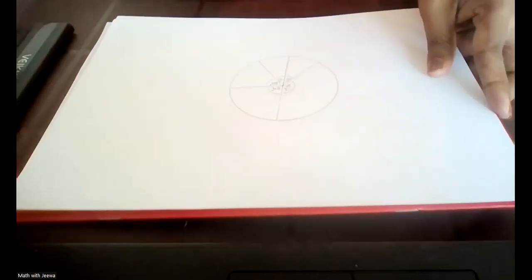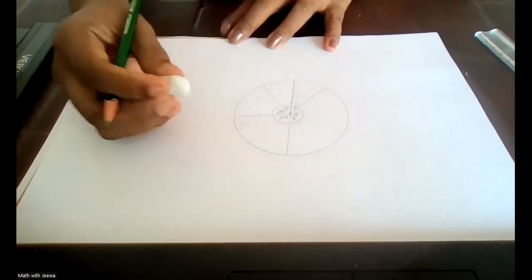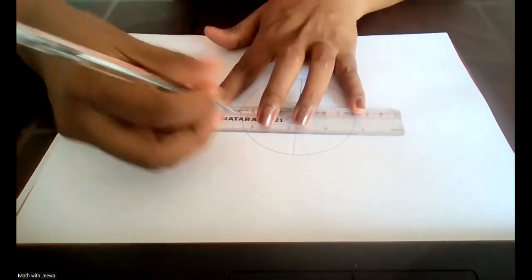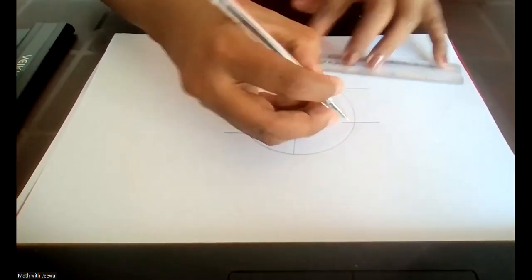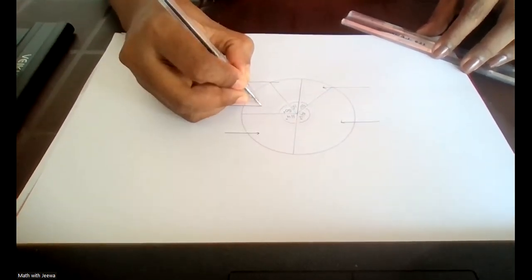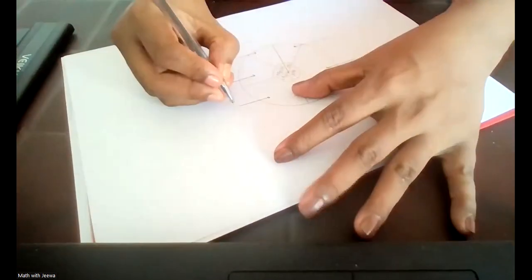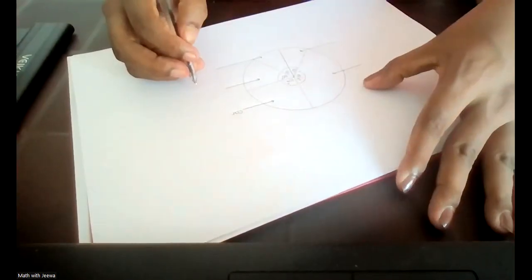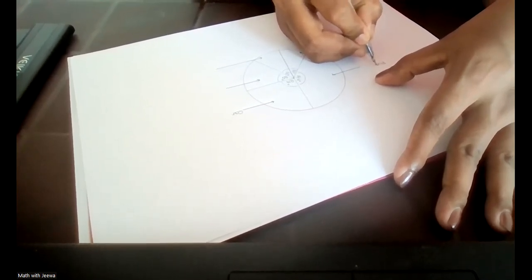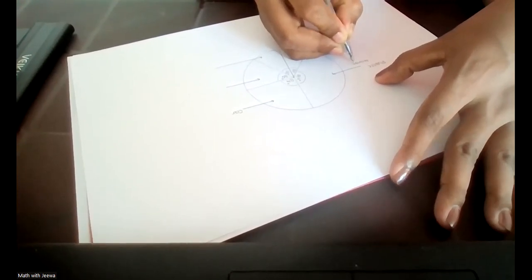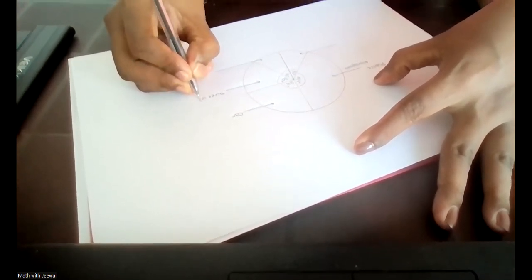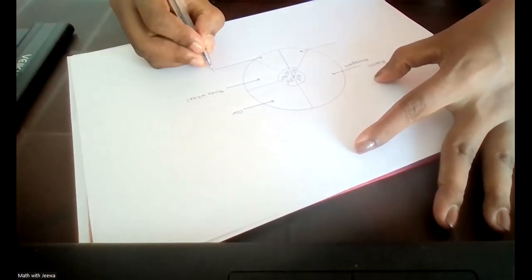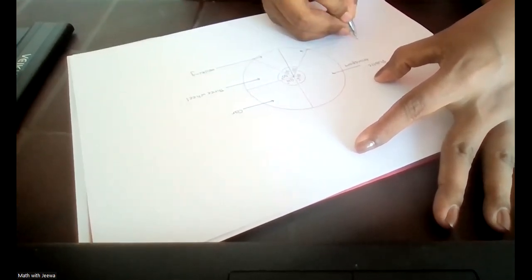So then I will show my pie chart like this. After completing, I want to name them. See what I'm doing. So then the 84, it is car. Right? So then the 144, it is public transport. And 60, it is three-wheel. Then this is walking. This is bicycle.